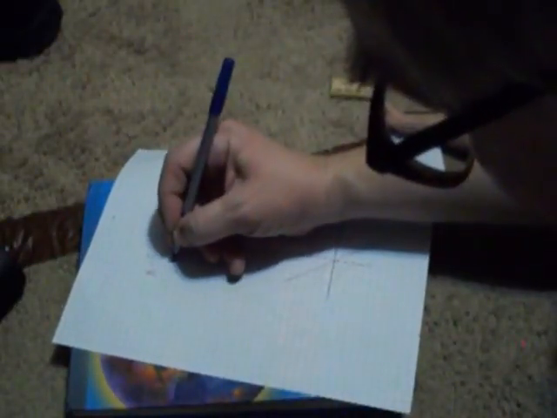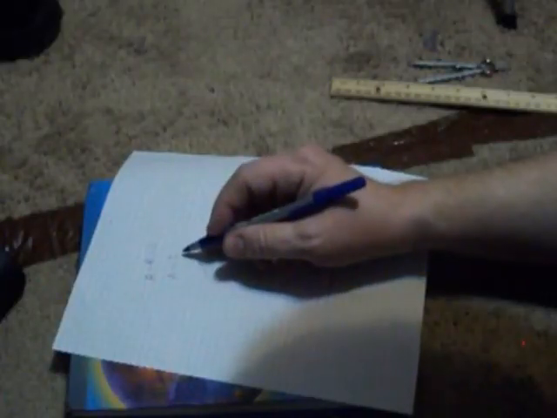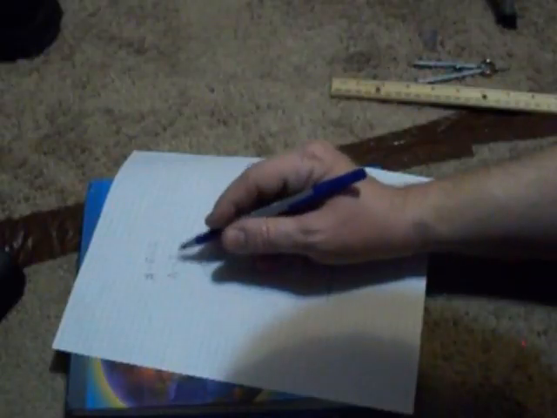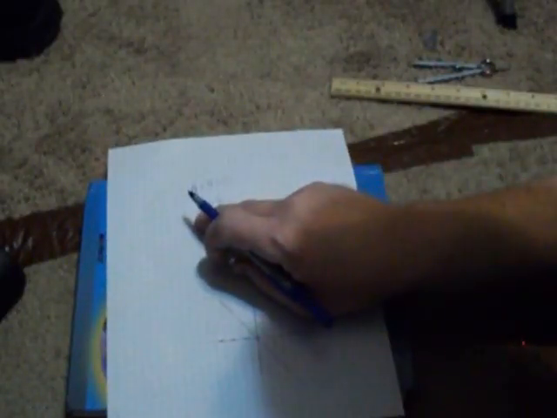If equals be added to equals, then the whole are equal. Let's say you have A and B. A is a quarter, B is a quarter. Now let's say we add a nickel to A and we add a nickel to B. Well, that would be 30 cents here. That would be 30 cents here. You can see that right there. And both sides would be 30 cents. There you go.